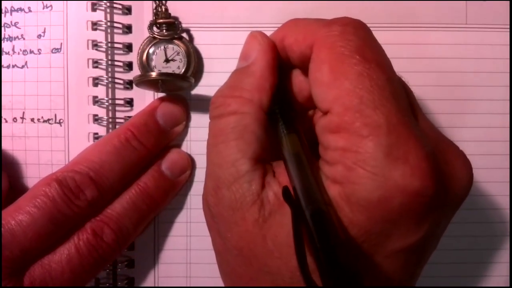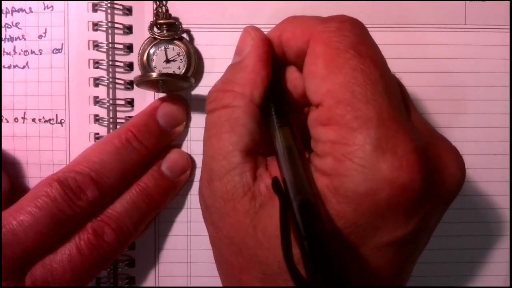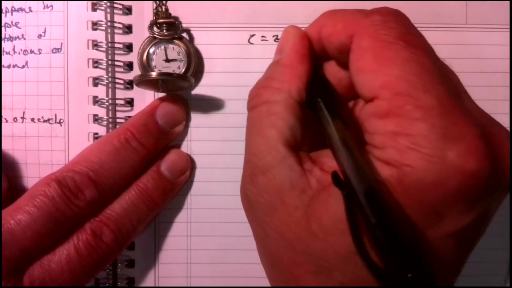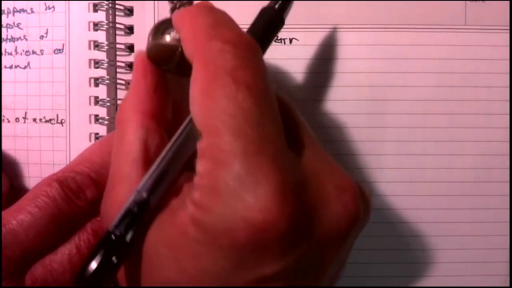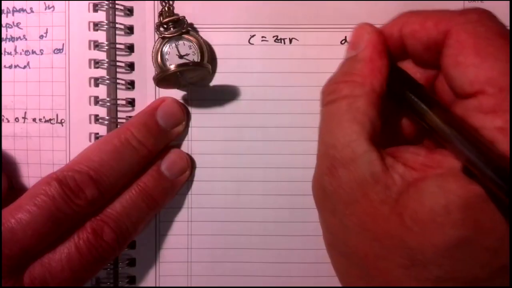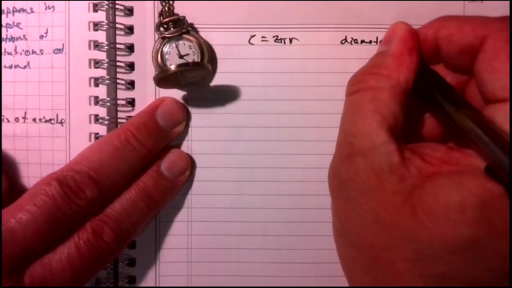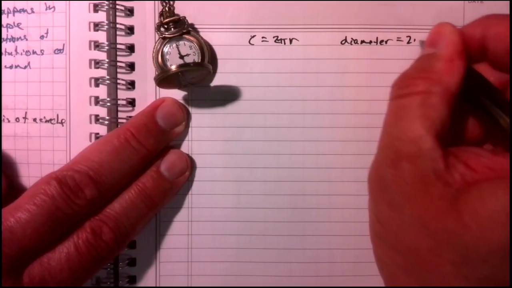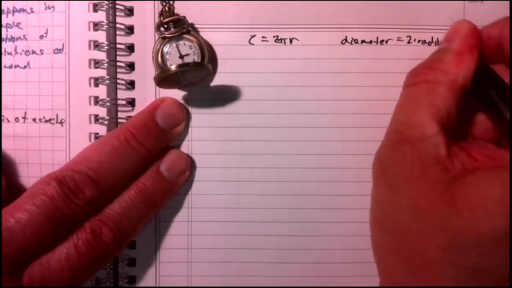So the circumference of my circle, we'll call this C, is equal to 2 pi times r, the radius of my circle. I measured the diameter, and the diameter D is equal to 2 times the radius.